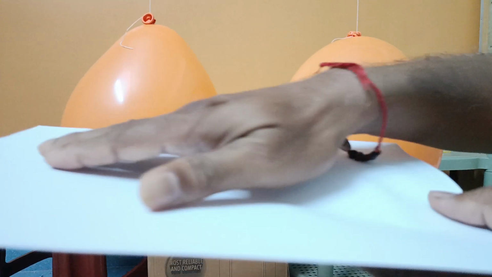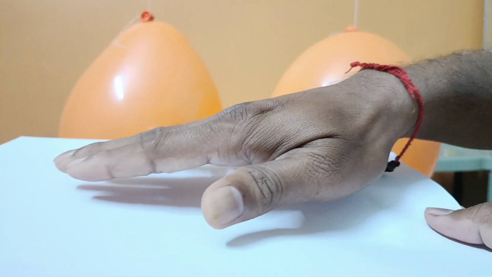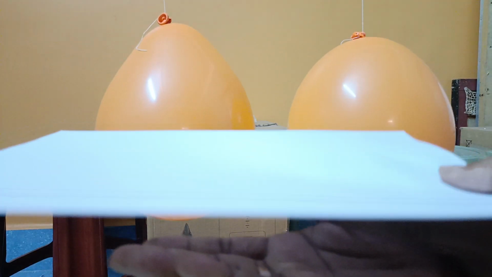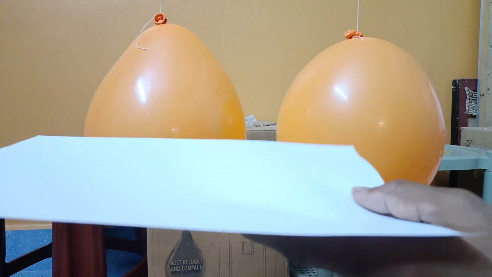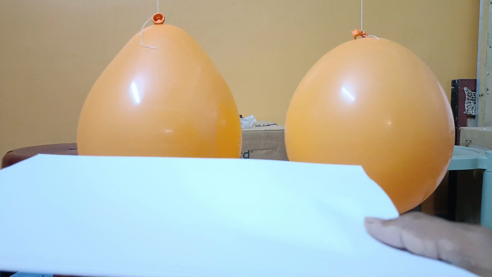Whenever we blow air here, the pressure at this region decreases, and the pressure at this point is more. That's why the paper blows upward. And this is how Bernoulli's principle works.